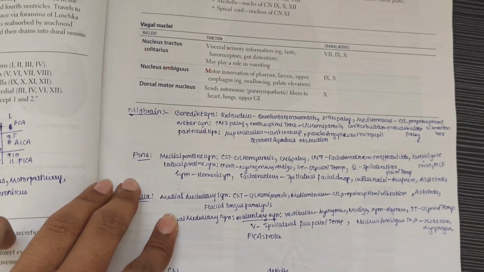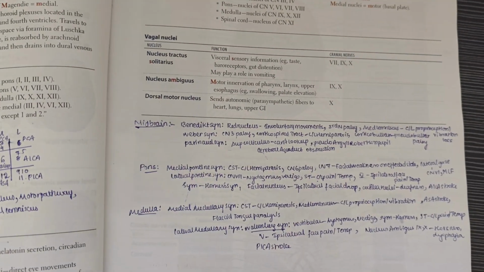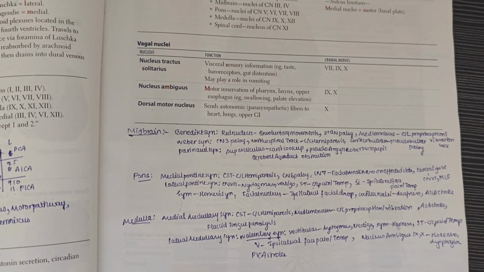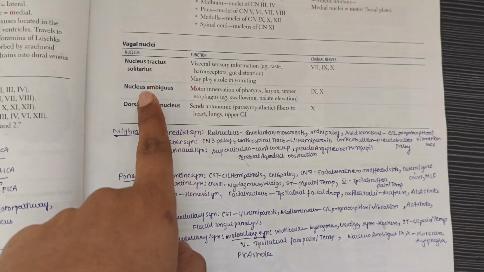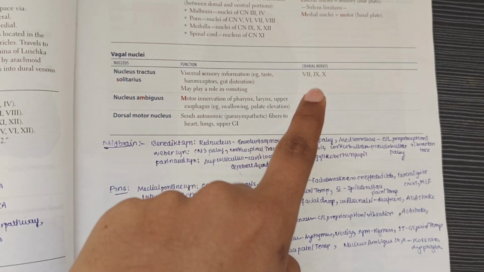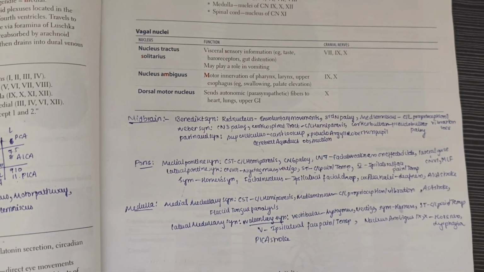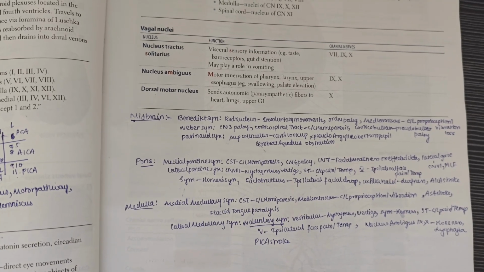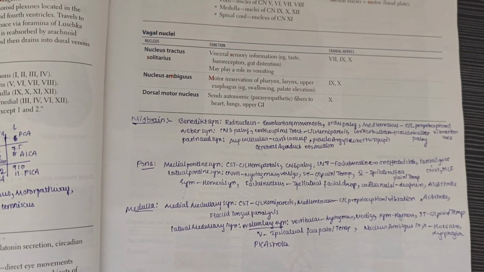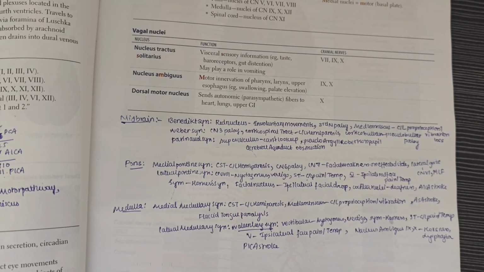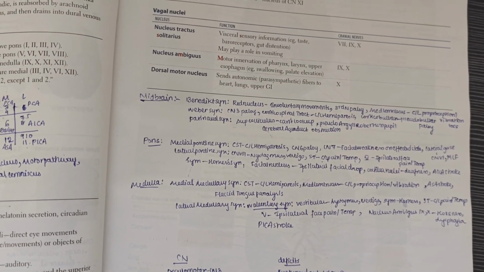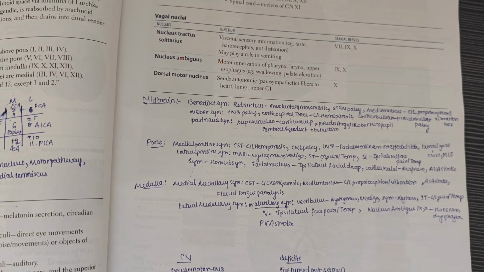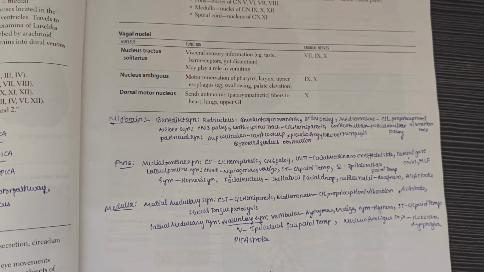So now coming to vagal nuclei. Nucleus tractus solitarius gives the visceral sensory information, that is the taste, baroreceptors, gut distension, and it also plays a role in vomiting. The cranial nerves are 7, 9, 10. Nucleus ambiguus gives the motor innervation to pharynx, larynx, and upper esophagus. Cranial nerves are 9, 10. Dorsal motor nucleus sends autonomic fibers to heart, lungs, upper GI, and its cranial nerve is 10.